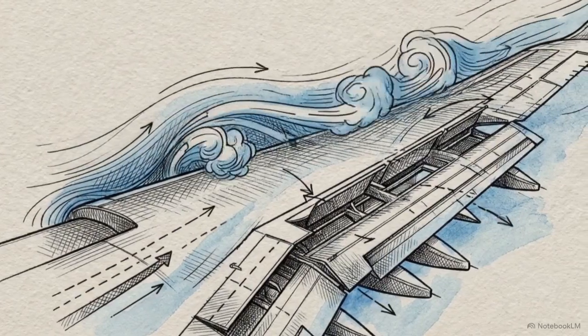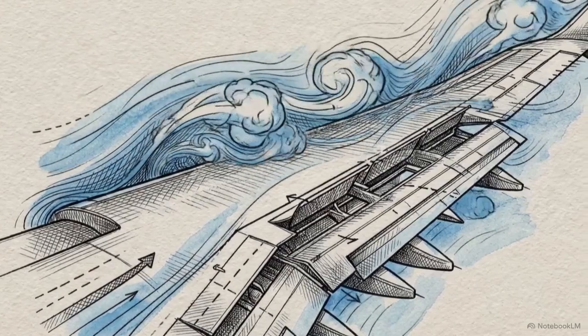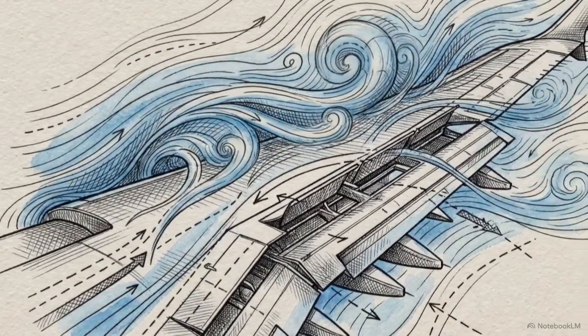Generating lift is a physical manipulation of the atmosphere. To support its weight, an aircraft wing must create specific changes in the surrounding air.